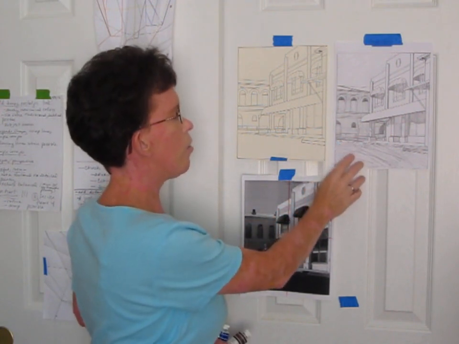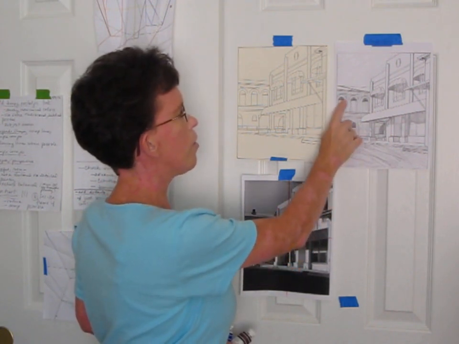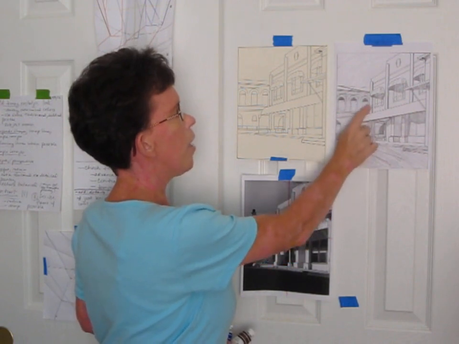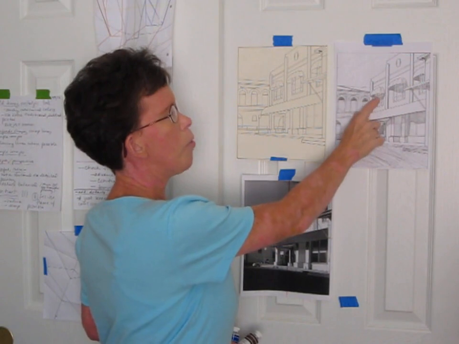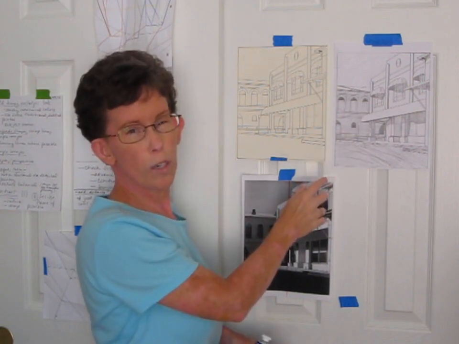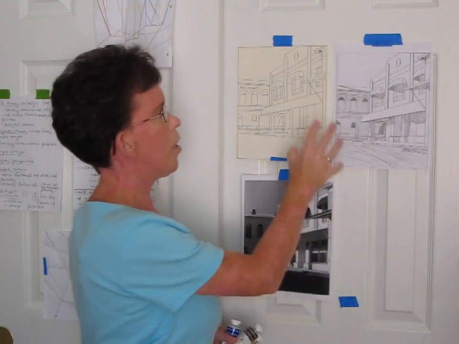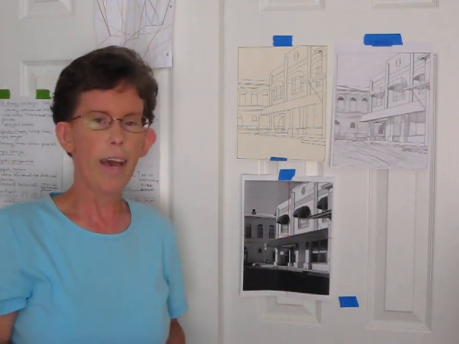I also know that there are some dark areas here, and I've got those added in. Underneath the awning is really dark. Maybe parts of this window are really dark. This gives me an idea of the value distribution as I'm working on the painting, and I can refer to it to remember that, hey, there's a shadow here, there's darkness there. It acts as a guide, so I keep this on my wall as I'm painting.